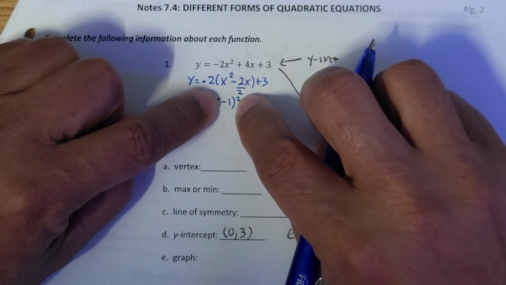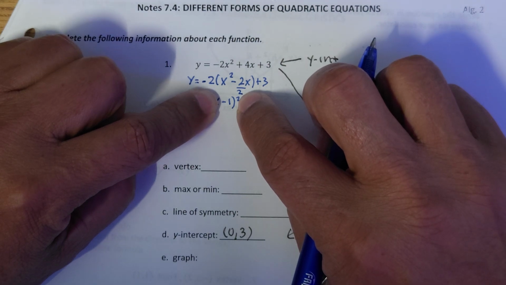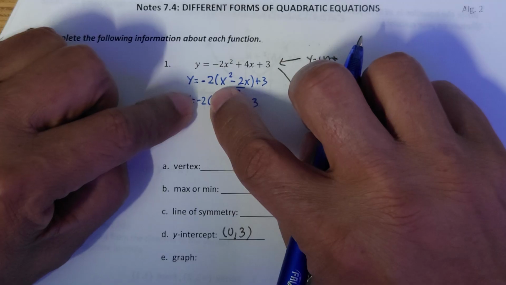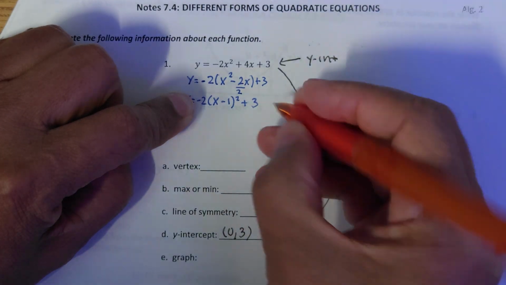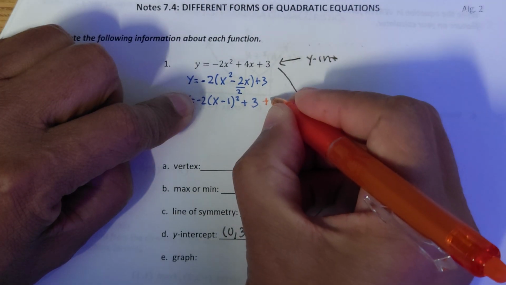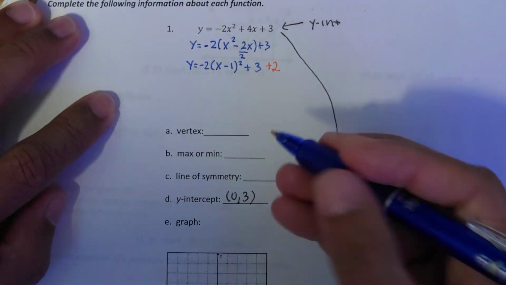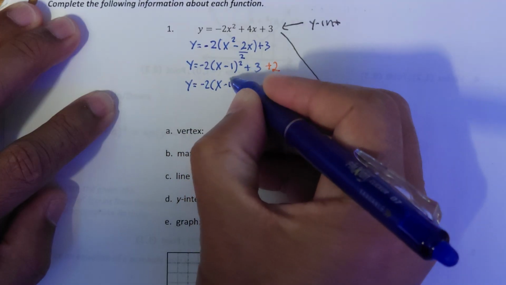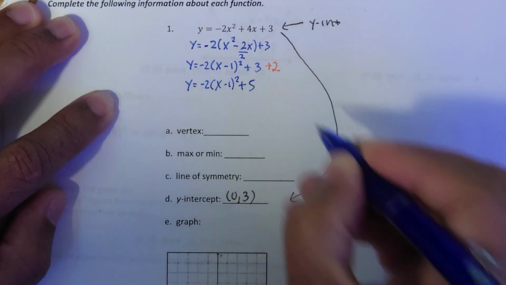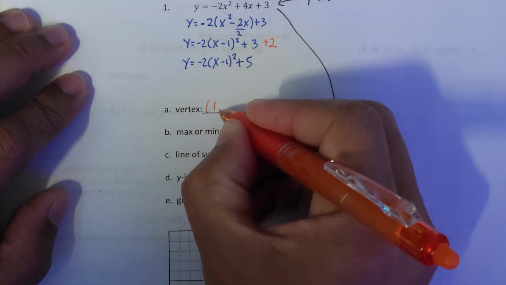But then I'm going to take negative 1 outside and square it. So negative 1 times negative 1 gives me positive 1. And then I multiply that positive 1 by the value of a, which is negative 2. So that becomes negative 2, which means I have to undo it here. So I'm going to add 2. If you don't remember this, you can look at your notes from the previous 2 lessons, or you can also watch the videos that cover this. So the equation is y equals negative 2 times (x minus 1) squared plus 5. Now we know the coordinates of the vertex point are (1, 5).